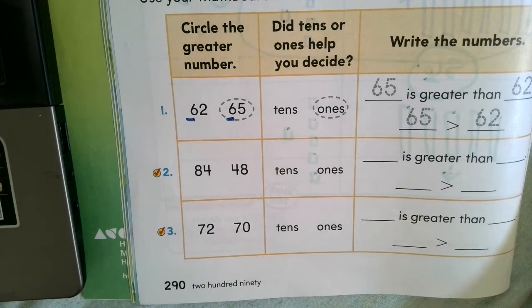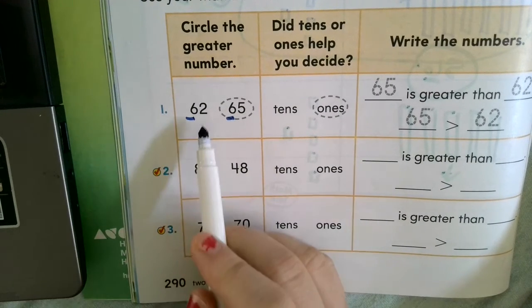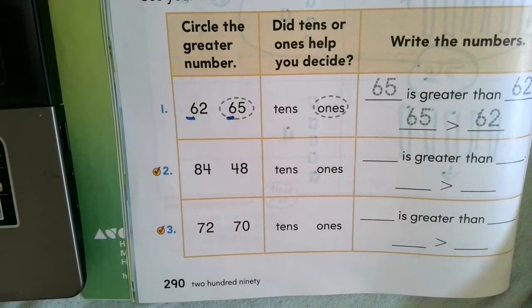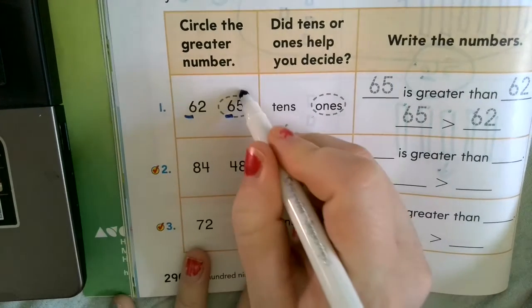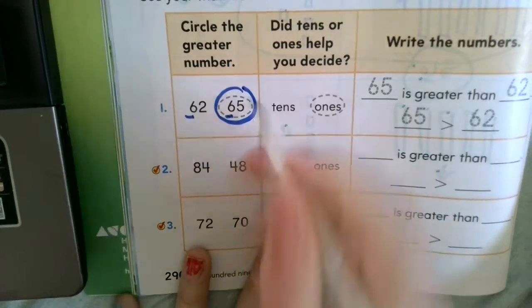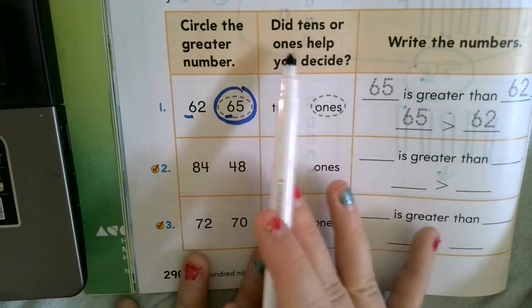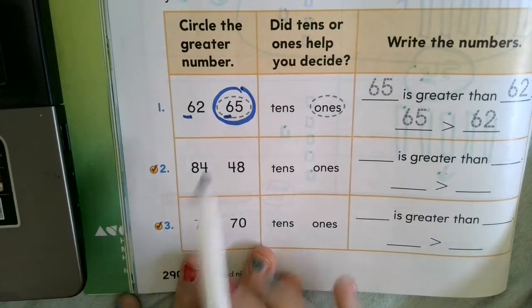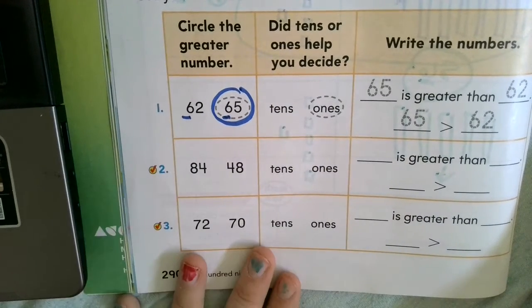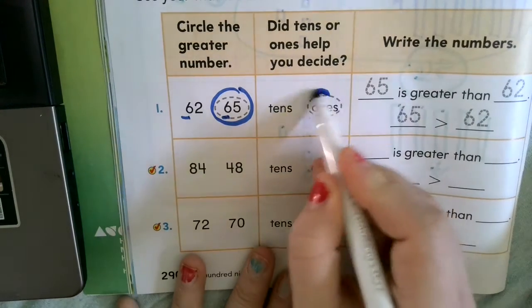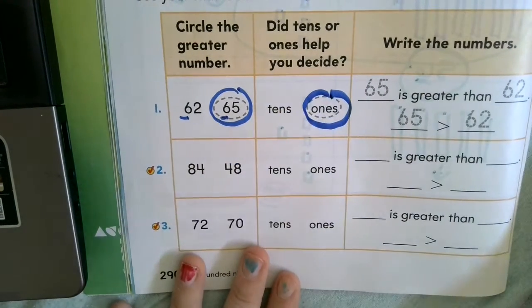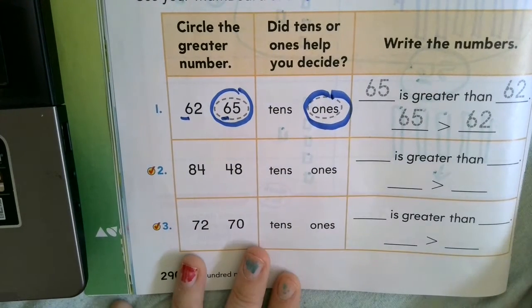So now we're going to look at the ones place. So what's bigger, 2 or 5? That's right, 5 is bigger. So we know 65 is the greater number. So then it says, did the tens or ones help you decide? Well, since they had the same number in the tens place, obviously it was the ones place that helped us. And then you're going to write the numbers.